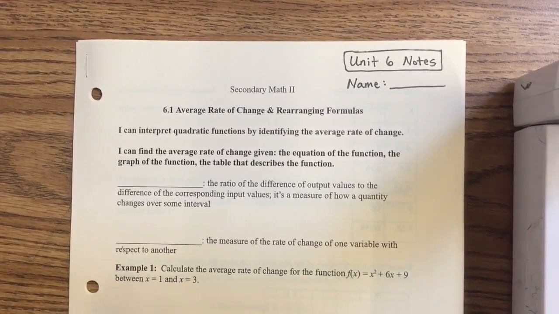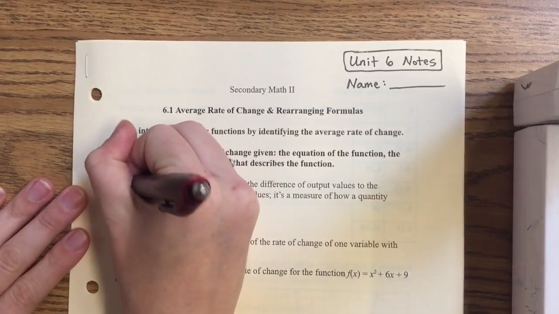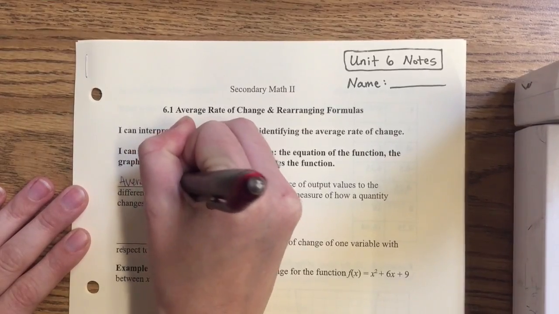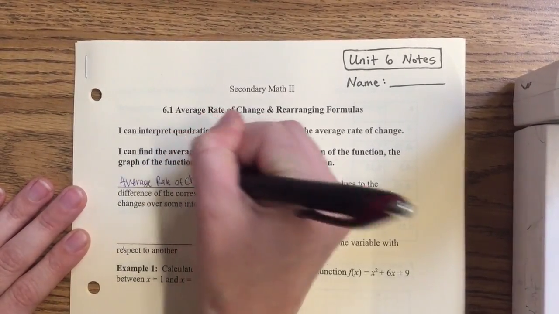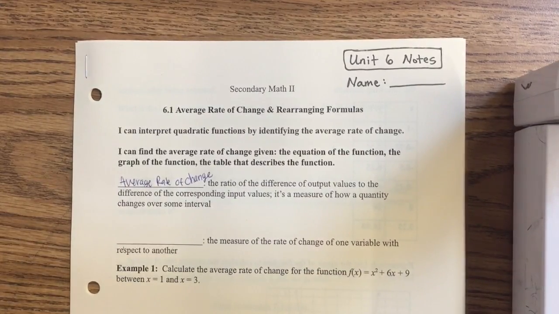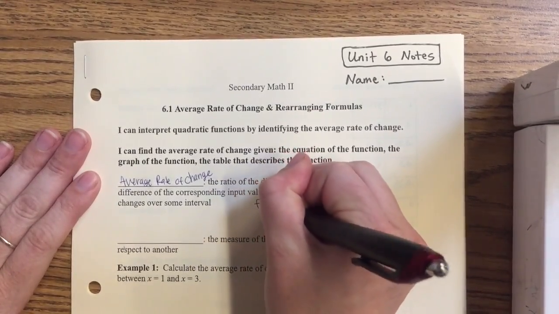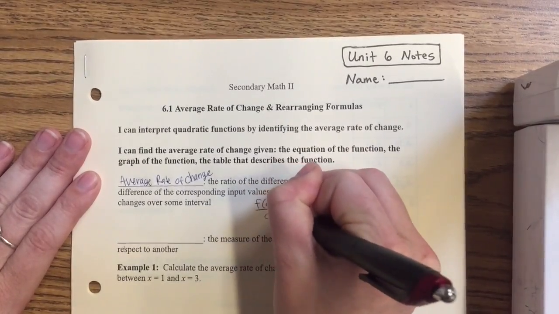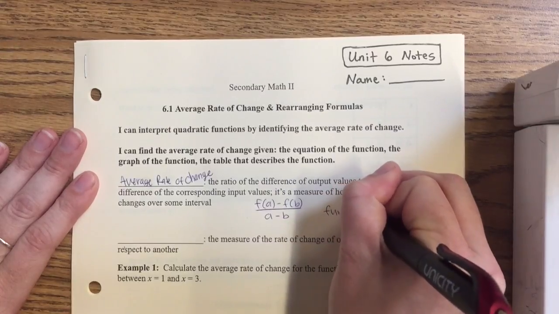In this video, we will be going over the average rate of change. Average rate of change is the ratio of the difference of output values to the difference of the corresponding input values, which would be written as f of a minus f of b all over a minus b. And this is in function notation.